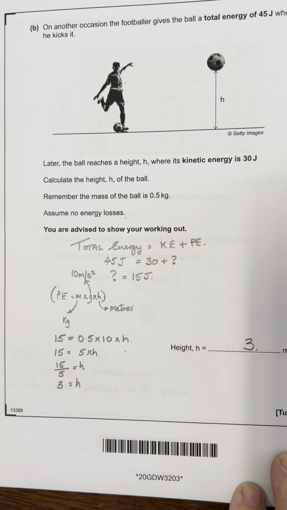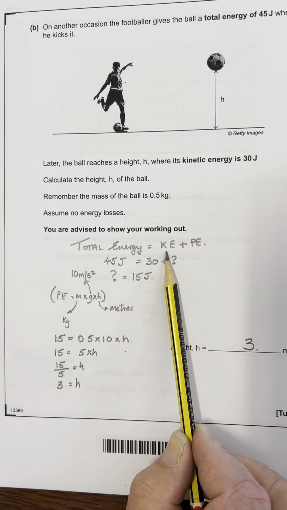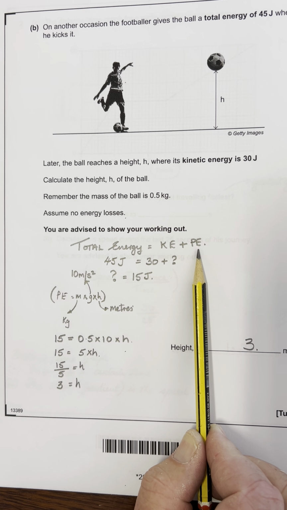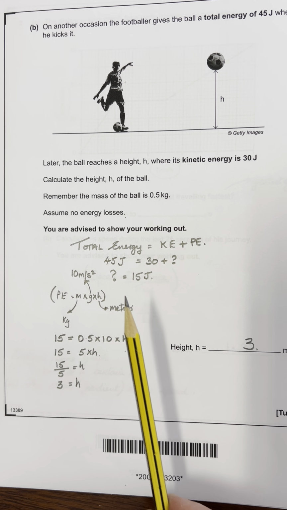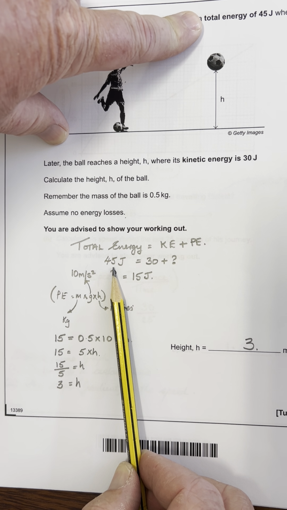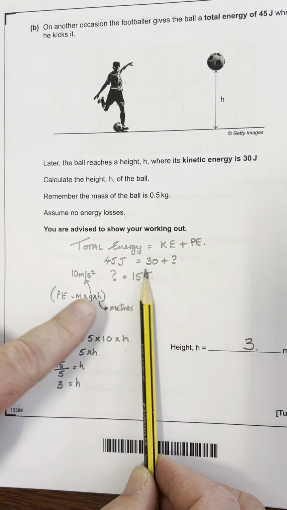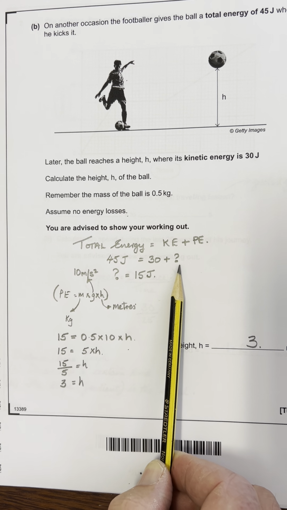Oh, part B of it. So it says on another occasion, a footballer gives the ball a total energy of 45 joules. Now, remember the total energy is both gravitational potential energy and kinetic energy. So you can see it here, I have it written down. Total energy is the kinetic energy and the potential energy. Sometimes that's called the mechanical energy, but it's years since I saw that question being asked. So we know that 45 joules is the total energy. Look, there it is. And we know that 30 joules is kinetic energy. So therefore there must be 15 joules of potential energy.